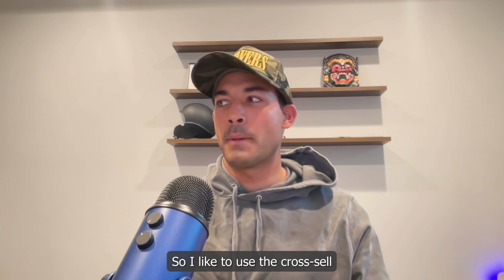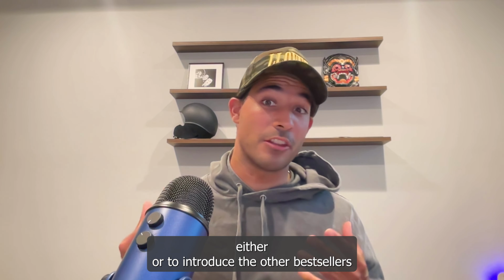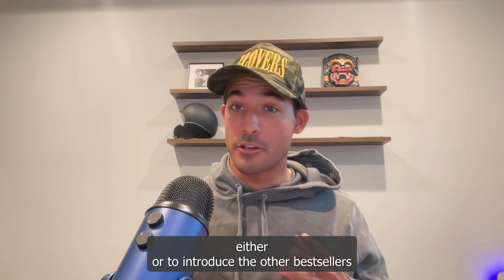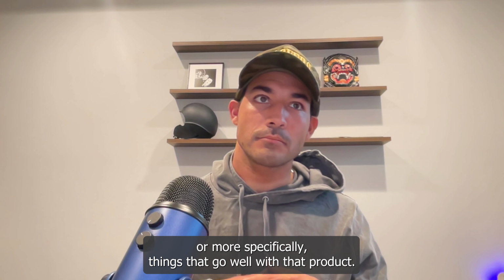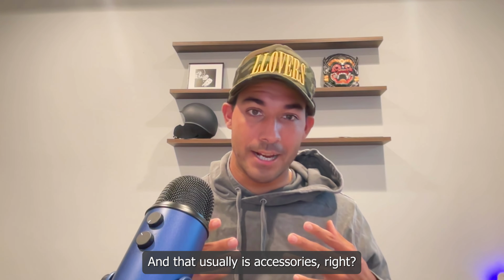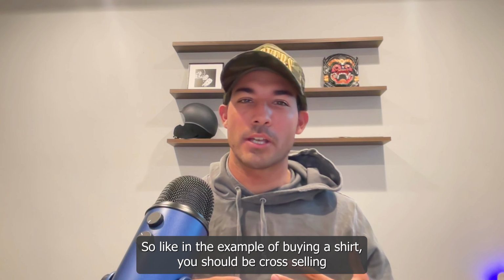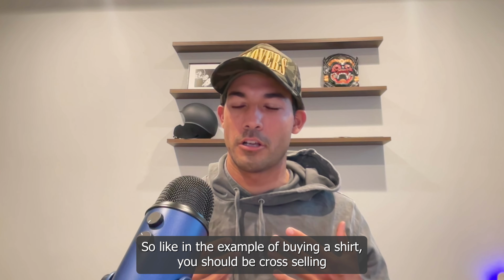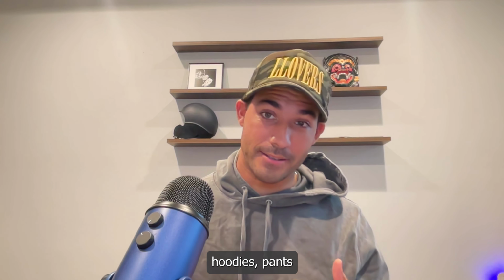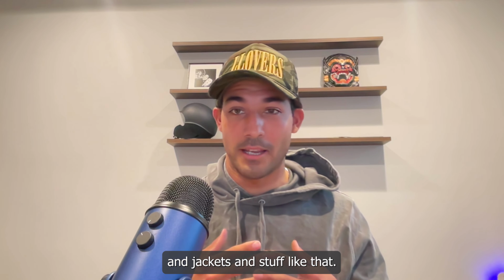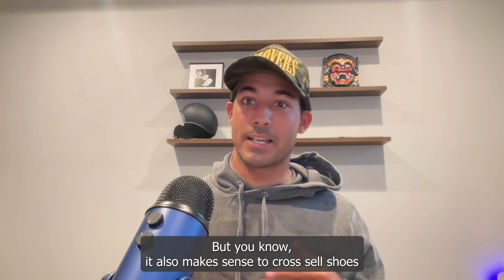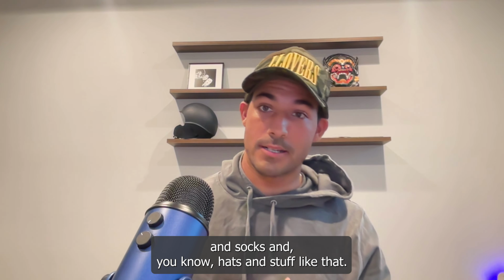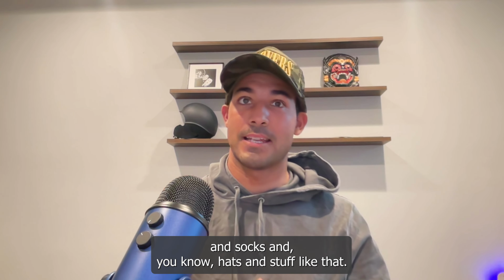I like to use the cross-sell either to introduce the other best sellers, or more specifically things that go well with that product, and that usually is accessories. In the example of buying a shirt, you should be cross-selling hoodies, pants, and jackets. But it also makes sense to cross-sell shoes and socks and hats.